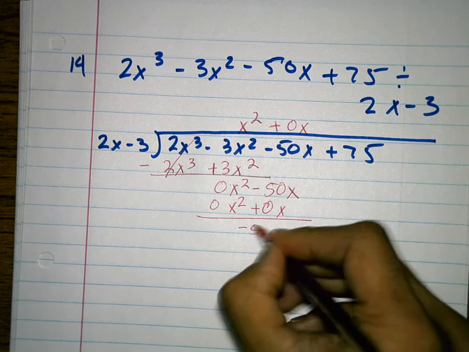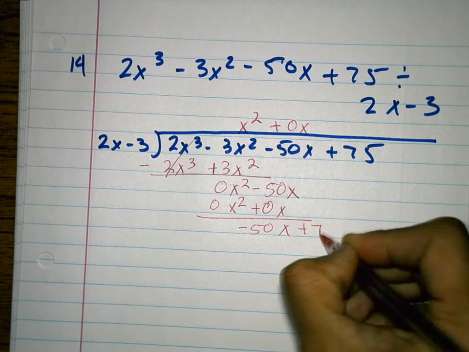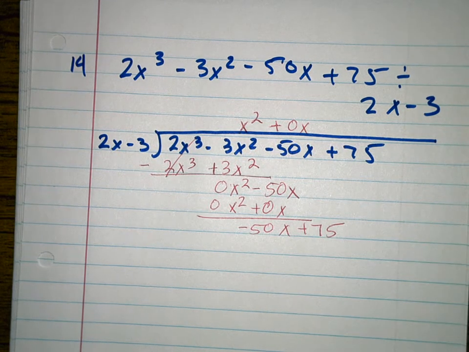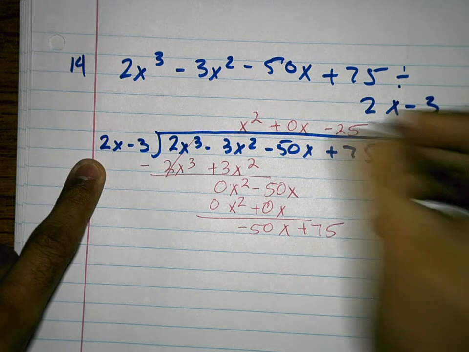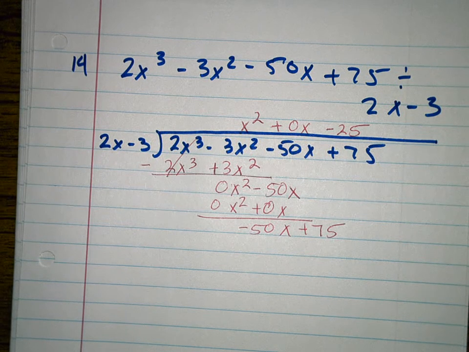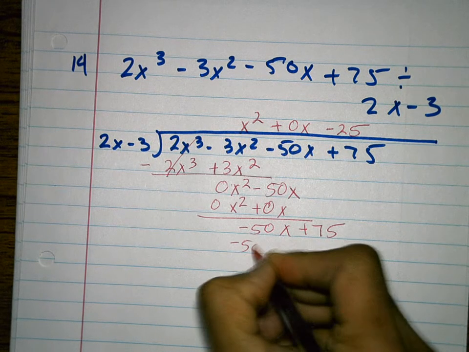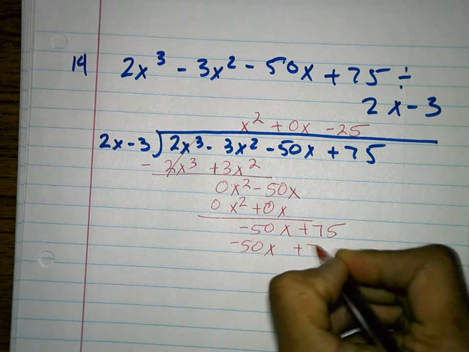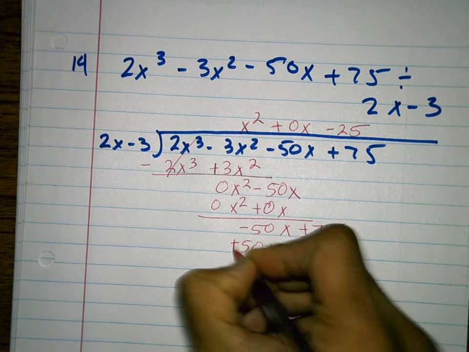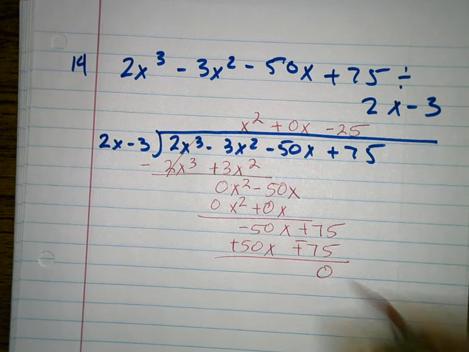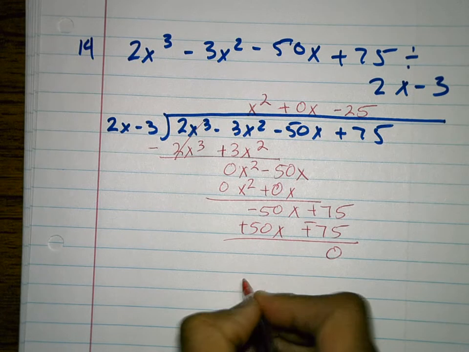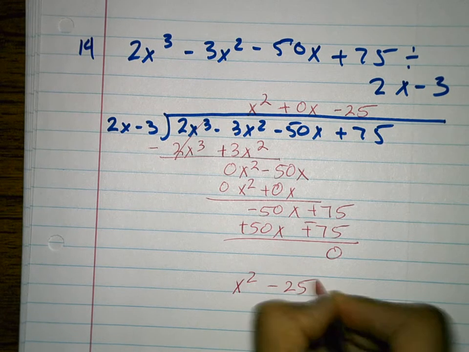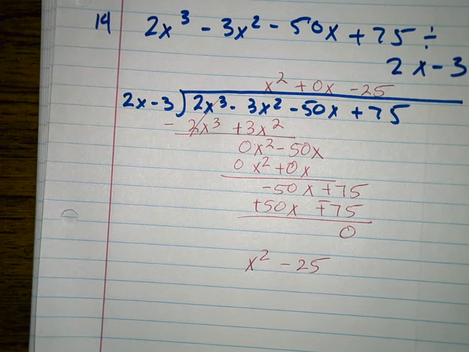So bring down my negative 50x, bring down my 75, and what do I have to multiply by here to make these two match? It looks like a negative 25. So that's going to be negative 50x plus 75. Subtract them, do the opposites, and this comes out to 0. So this looks kind of weird, but it actually is just going to be this. Okay, no remainder.